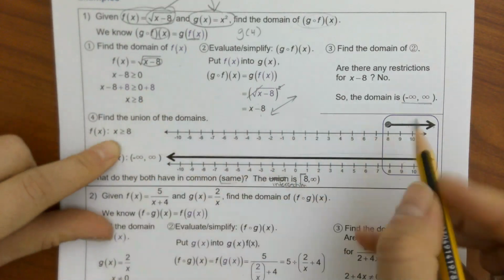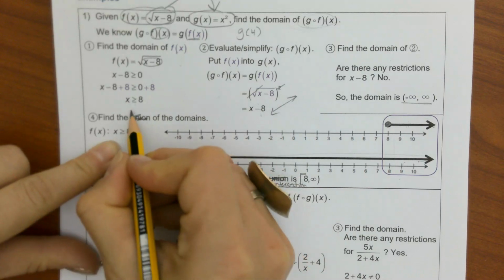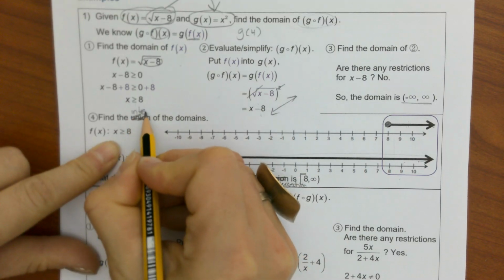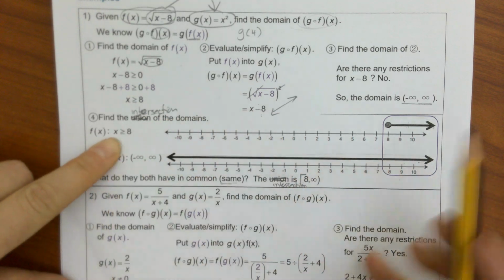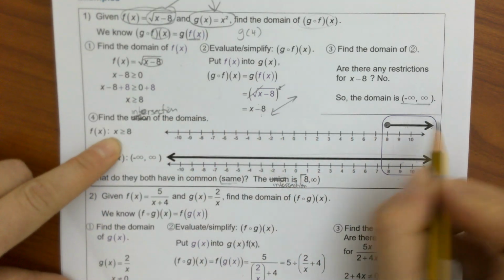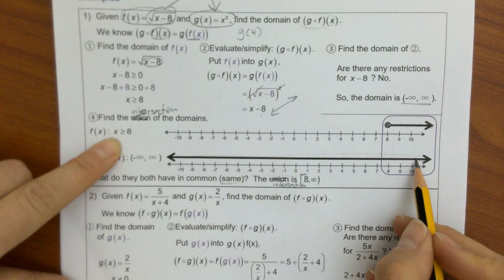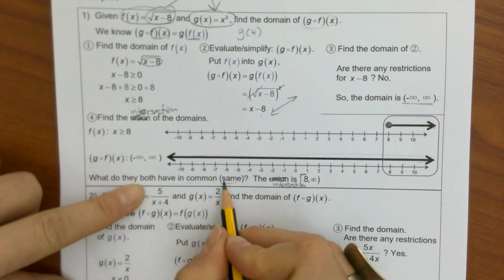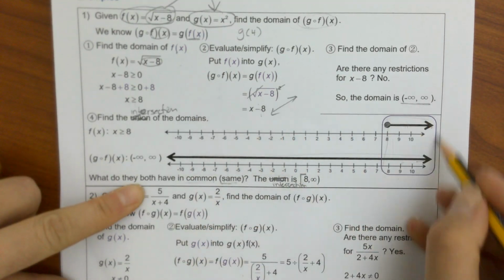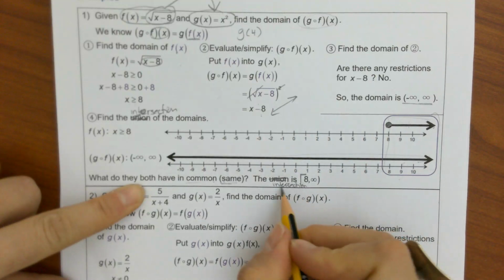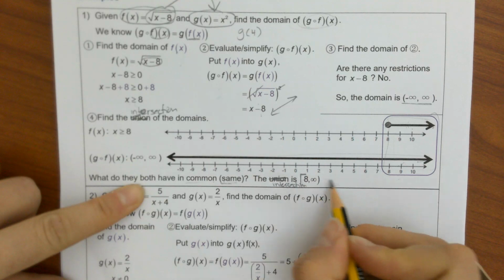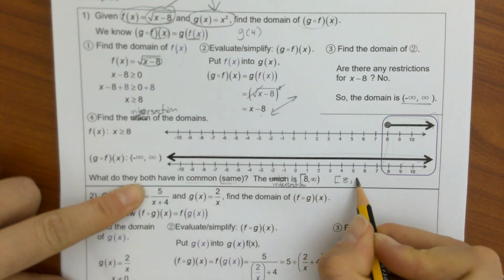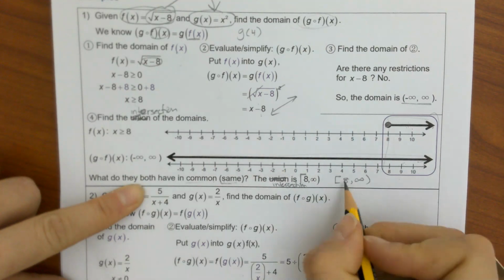When I have, this should be intersection here. So what I want to do is I say, okay, x has to be bigger than 8, and this can be everything. We have to say, what do they have in common? What do they have the same? They only have this part the same. So the intersection between these 2 different domains is x has to be bigger or equal than 8.